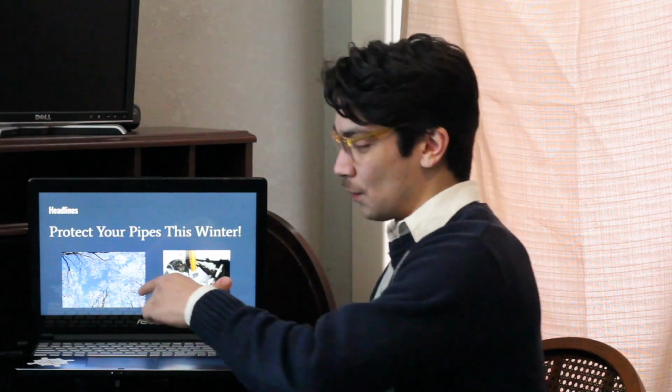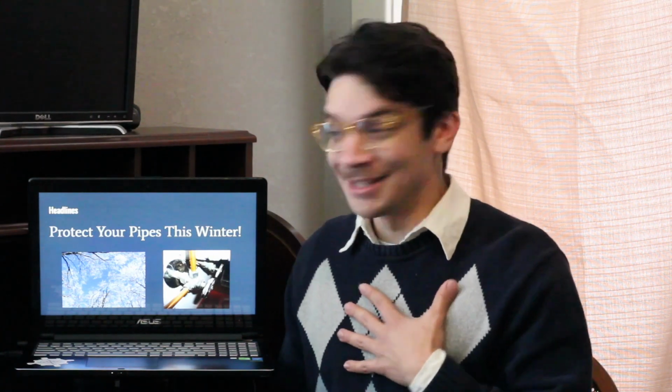So here's a headline: Protect your pipes this winter. And with these 2 images of a wintry day and the pipes under my sink, I know exactly what it's talking about. Before that, I'm originally not from Kansas City, so I don't even know what the word winter means. That's a joke.